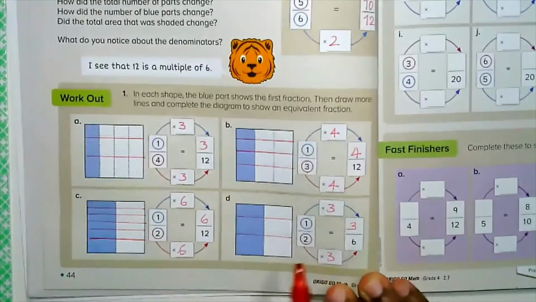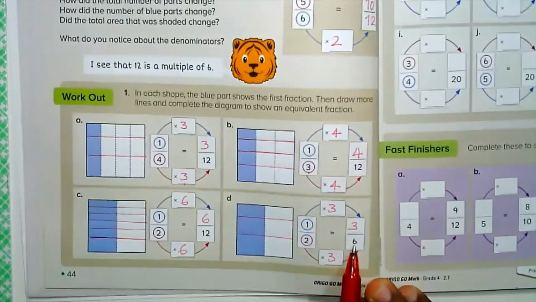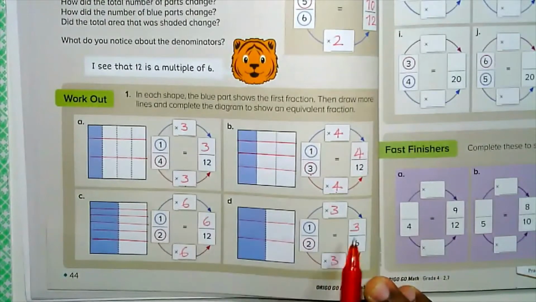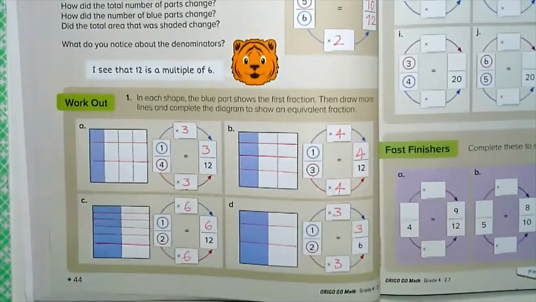So we have 1, 2, 3, 4, 5, 6. Split it into 6 equal parts. Then we have 1, 2, 3 shaded. 3/6. Now let's go on to number 2.